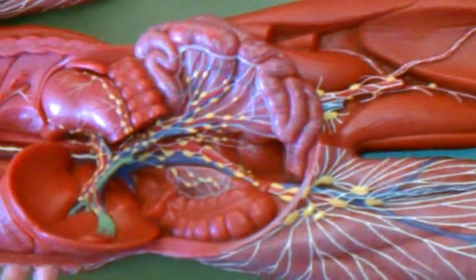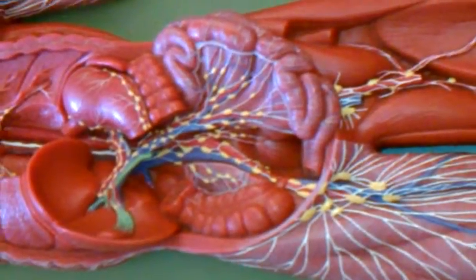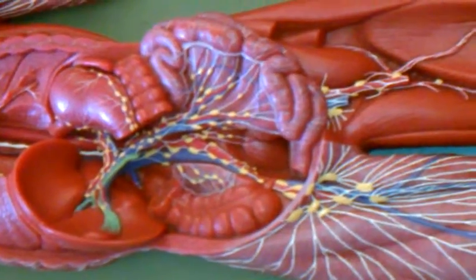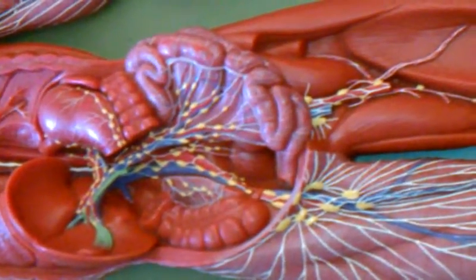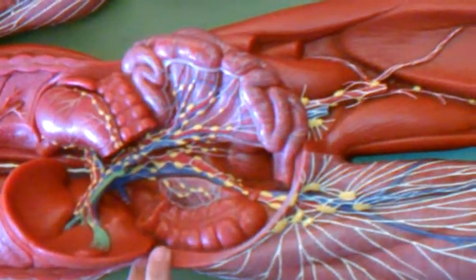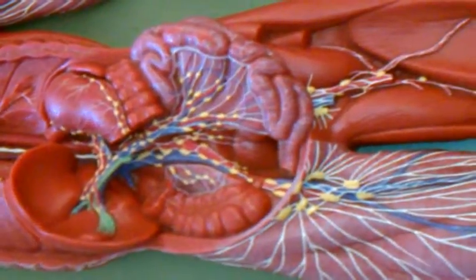Okay, so we can see those structures here. We don't see them this well in any other model. And I think one of the images I'm giving you has them labeled. I'll make sure. I'll check it and see. Okay. All right.